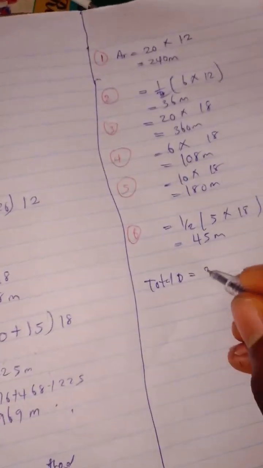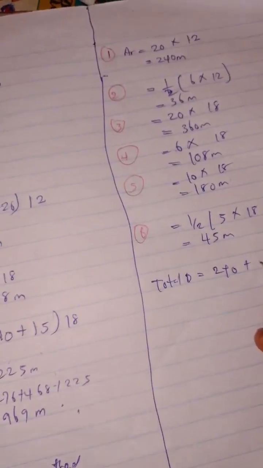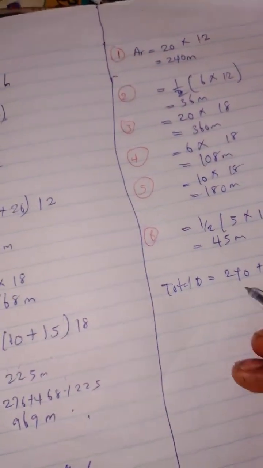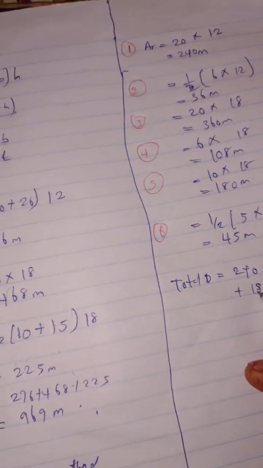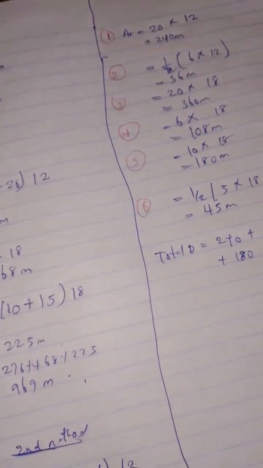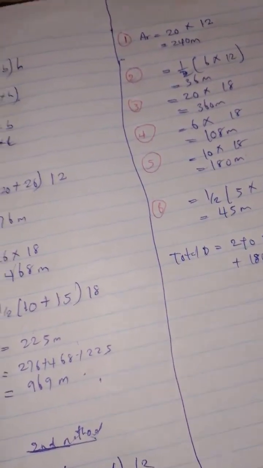Now let's add all these things together, to see if we get the same answer. The first one is 240 here. The second one is 36. The third one is 360. The fourth is 108. The fifth is 180, and the sixth is 45. Now go ahead and plug in the calculator. What do you get? 240 plus 36 plus what?